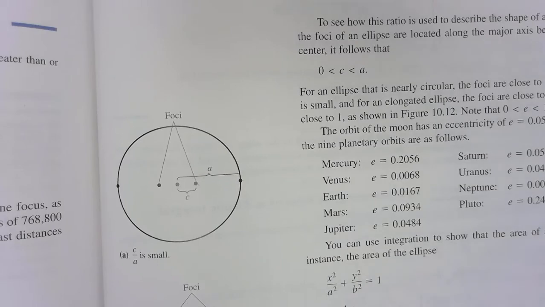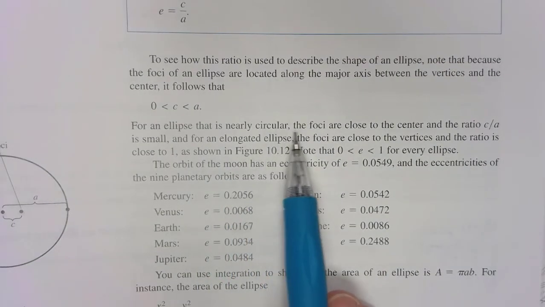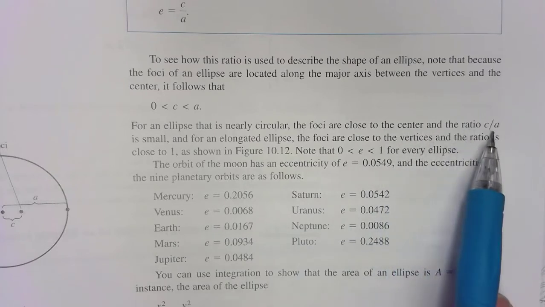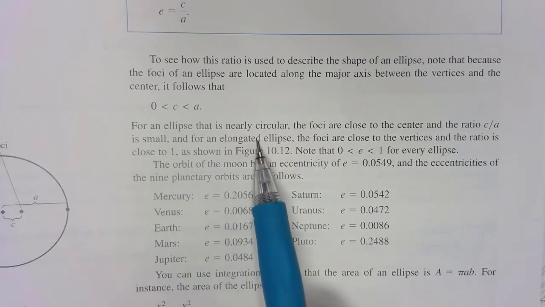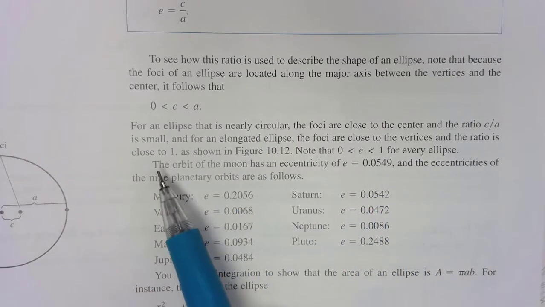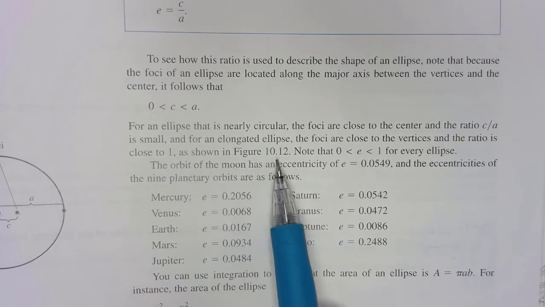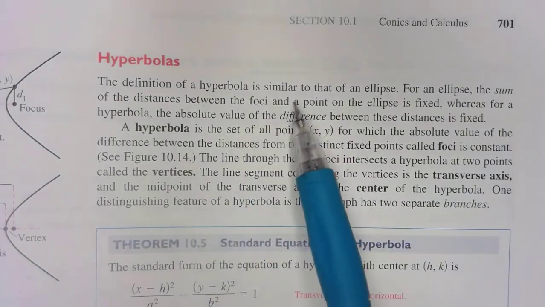And this is what's interesting. For an ellipse that is nearly circular, the foci are close to the center and the ratio C to A is small. And for an elongated ellipse, the foci are close to the vertices and the ratio is close to 1, as shown in figure 10.12. So the definition of a hyperbola is similar to that of an ellipse.